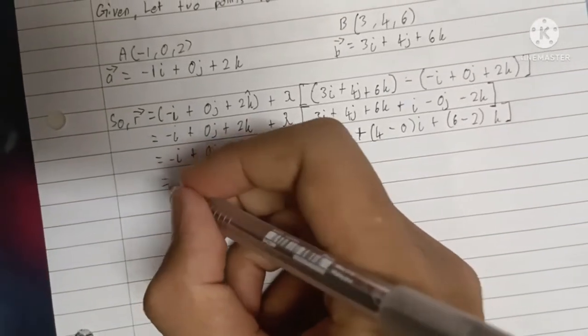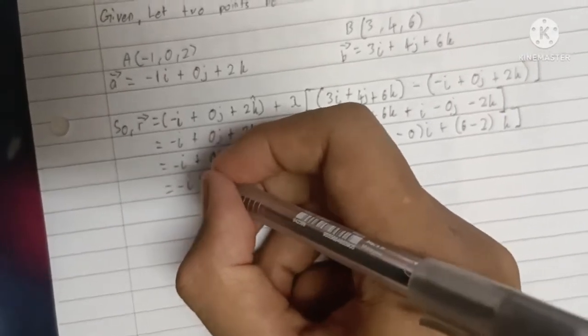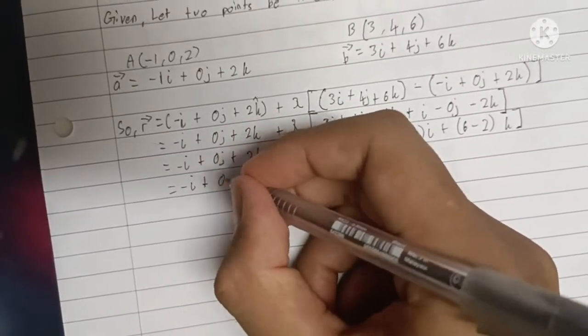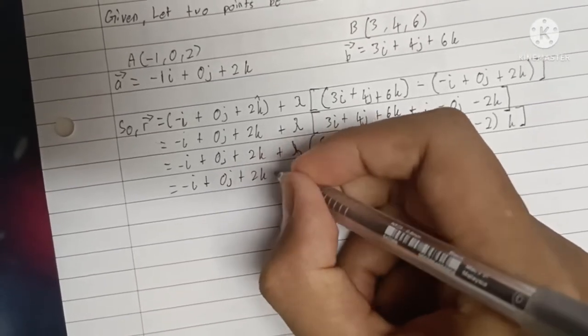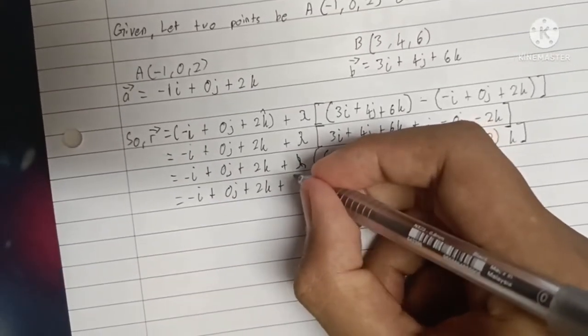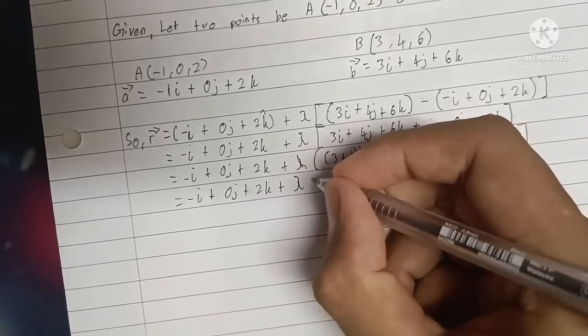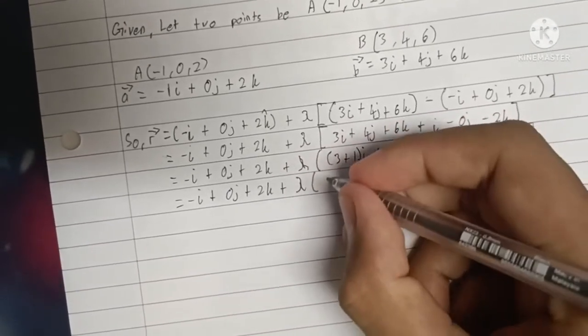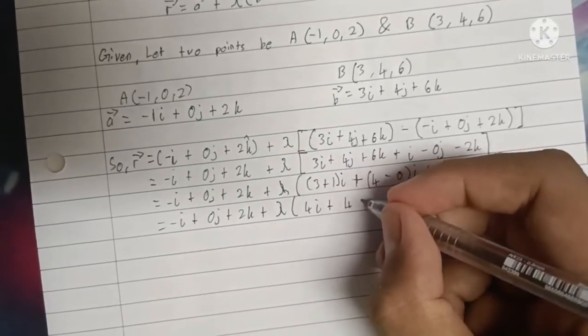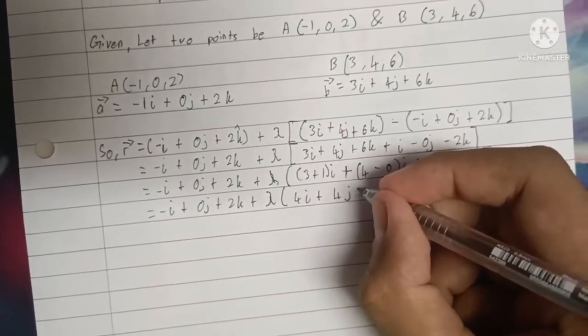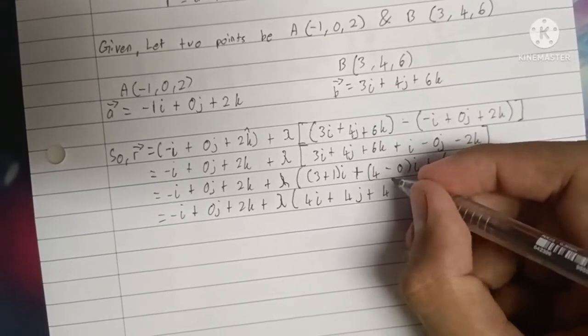So it will be negative i plus 0j plus 2k plus t times (4i plus 4j plus 4k).